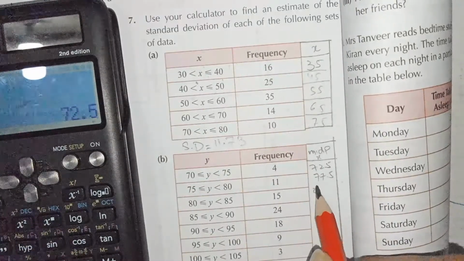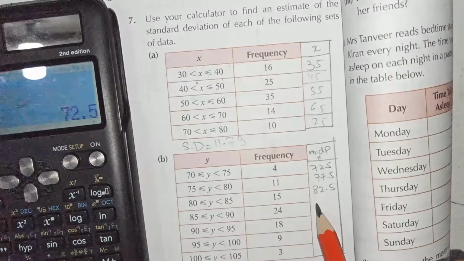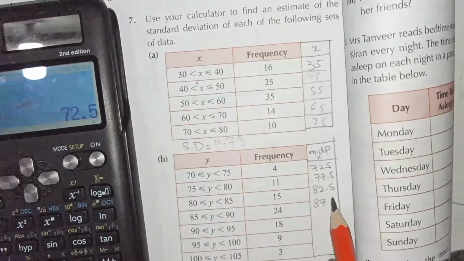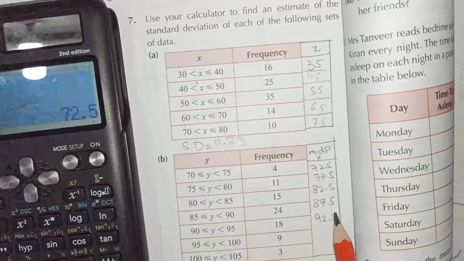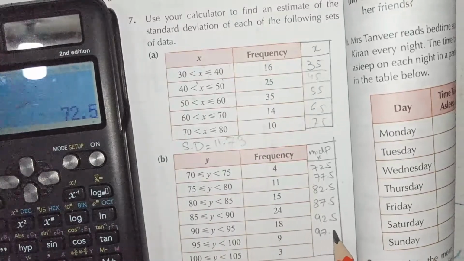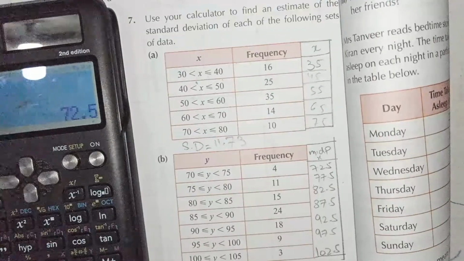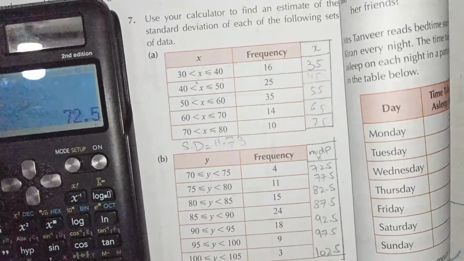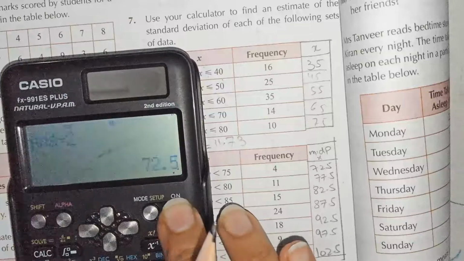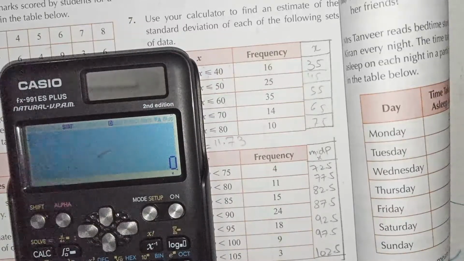and then 77.5, 82.5, 87.5, 92.5, 97.5, and 102.5. Now we have to put these values in the calculator and find the standard deviation.